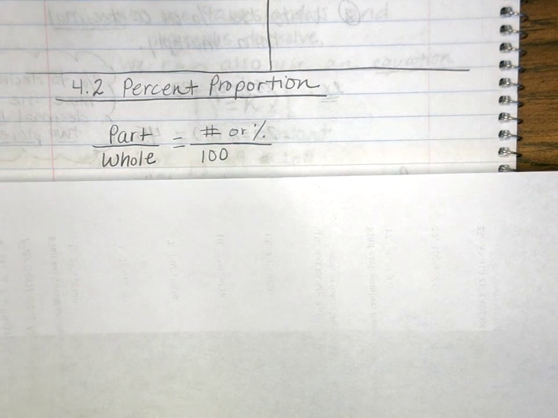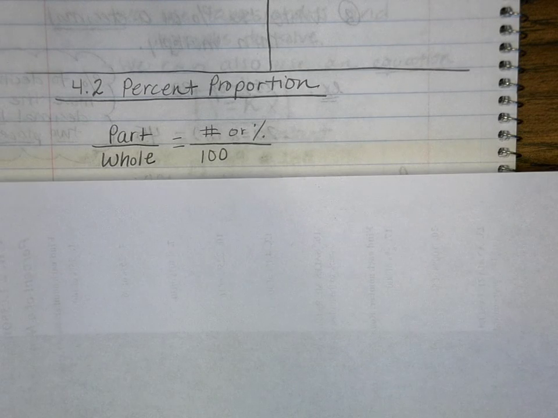Okay, so 4-2 is called percent proportion, and you did a little bit of this in 6th grade as well, so some of it might be review. It's still kind of going along with that percent of a number like we did on Tuesday, but now we look at it as part over whole, and some of you might remember this from 6th grade. Part over whole is the proportional aspect, equals the percent or a number over 100.